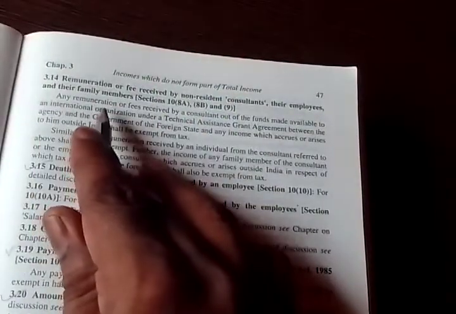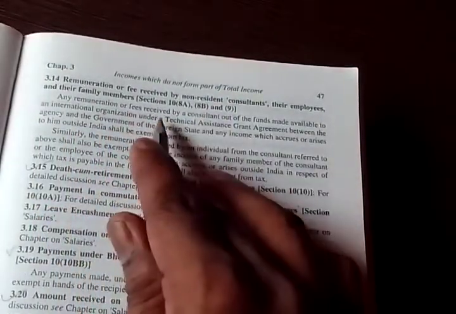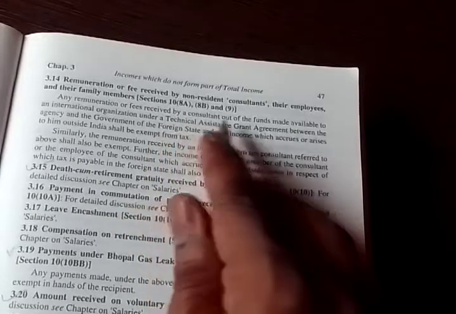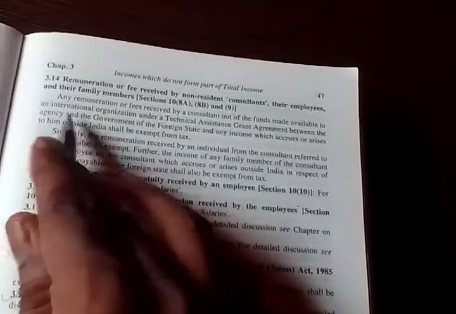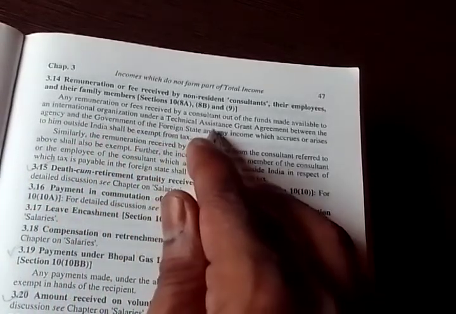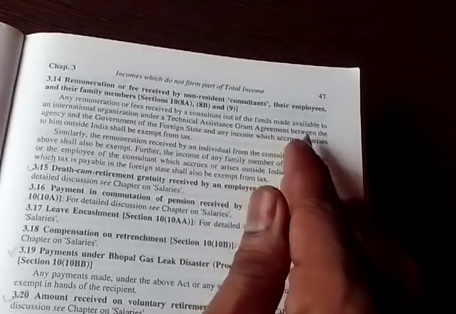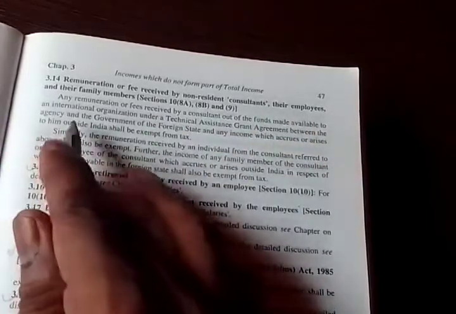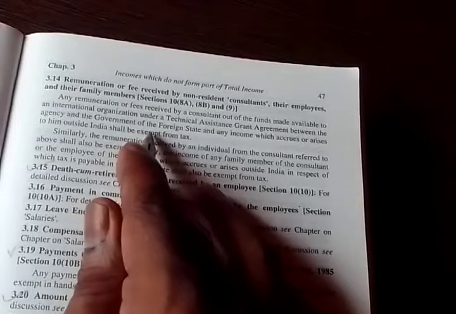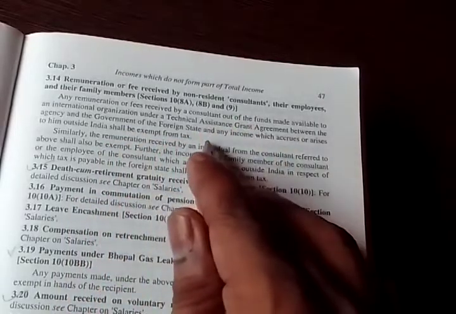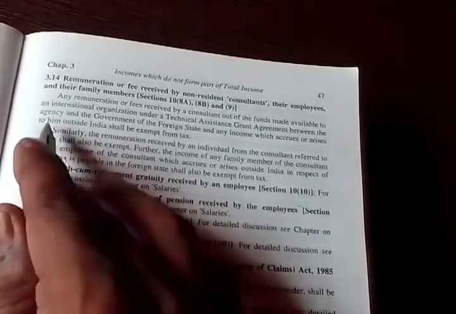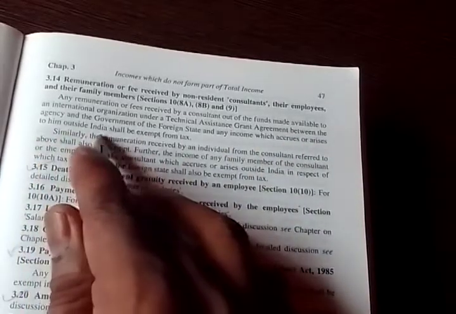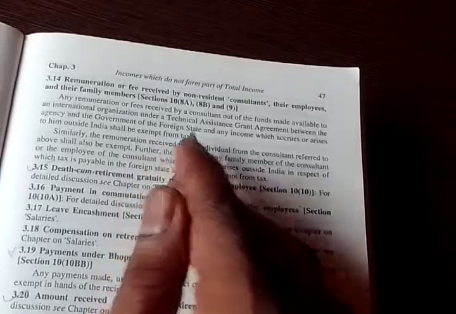Any remuneration or fees received by a consultant out of the funds made available to an international organization under a technical assistance grant agreement between the agency and the government of the foreign state, and any income which accrues or arises to him outside India shall be exempt from tax.